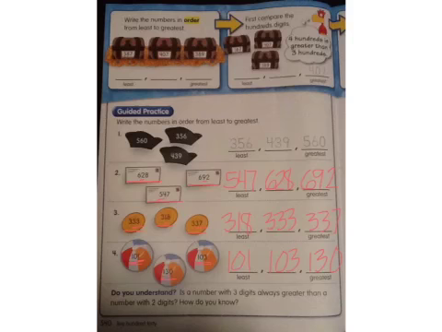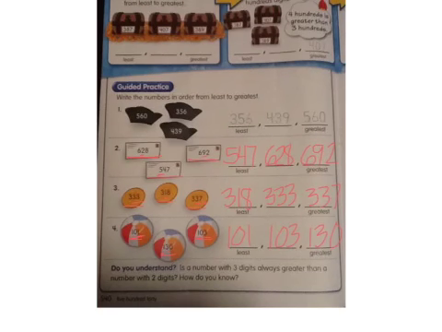Okay, let's take a look at do you understand? Is a number with 3 digits always greater than a number with 2 digits? How do you know? Well, let's take a look. If we have a number with 3 digits, let's say for example 101, and then I have a number with 2 digits, which is 50, is this number with 3 digits going to always be greater than this number with 2 digits?